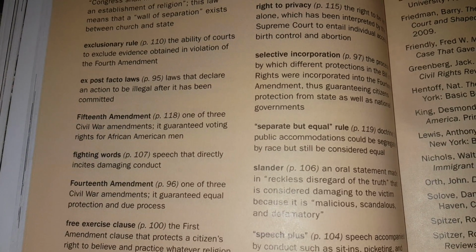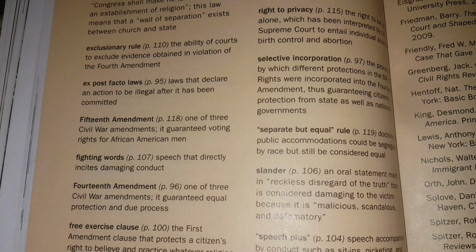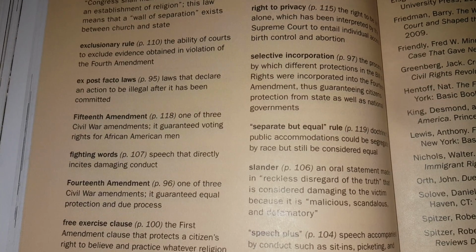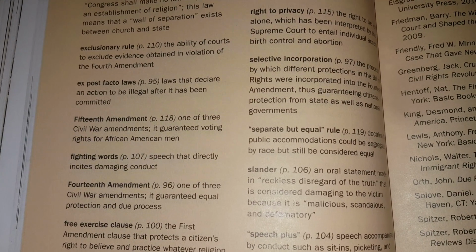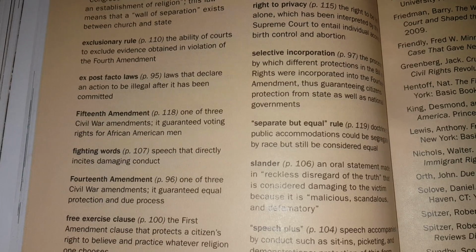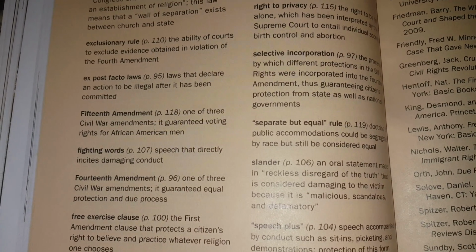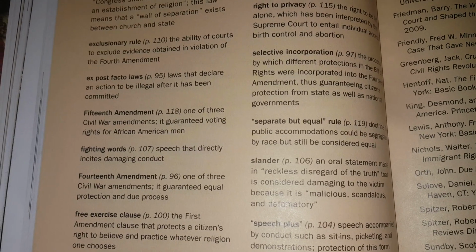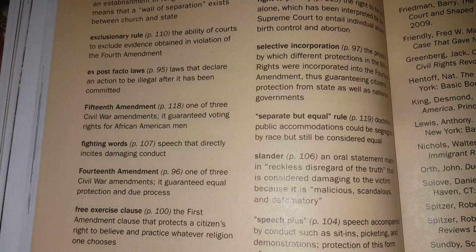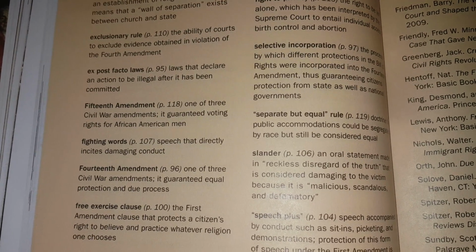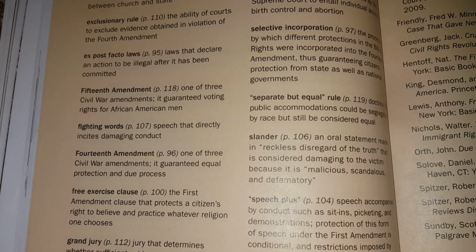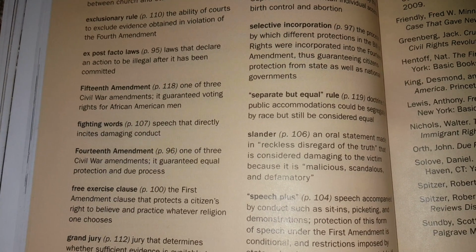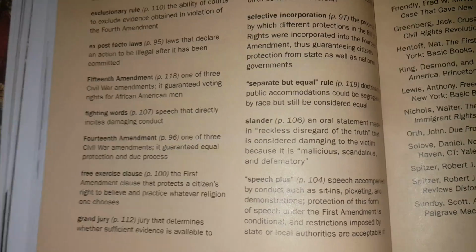15th Amendment, one of 3 Civil War amendments. It guaranteed voting rights for African American men. Fighting words, speech that directly incites damaging conduct.